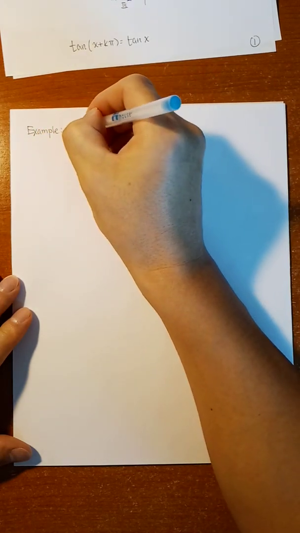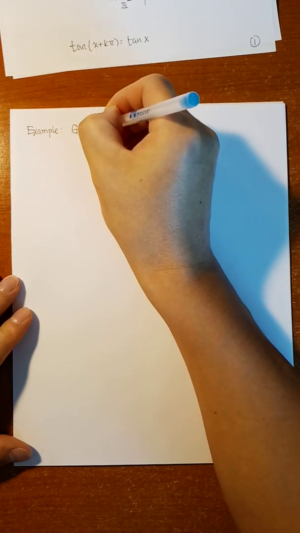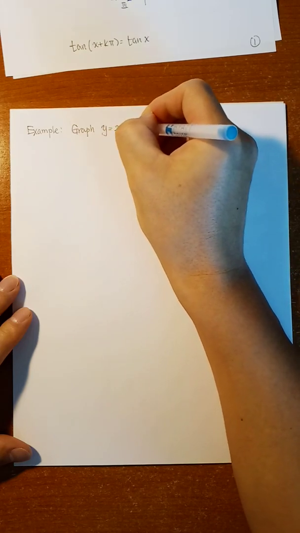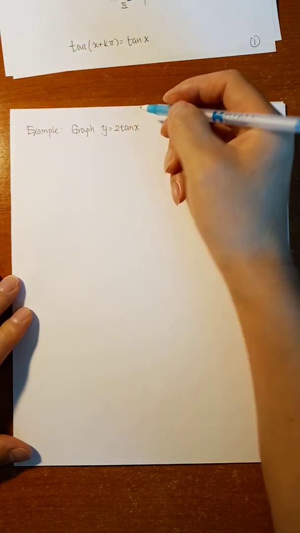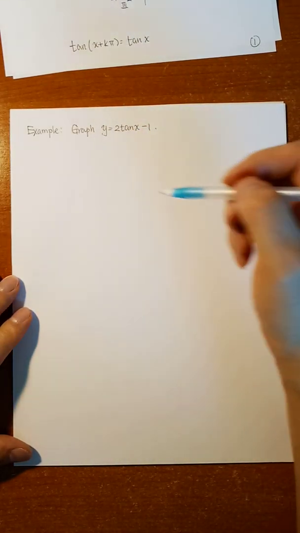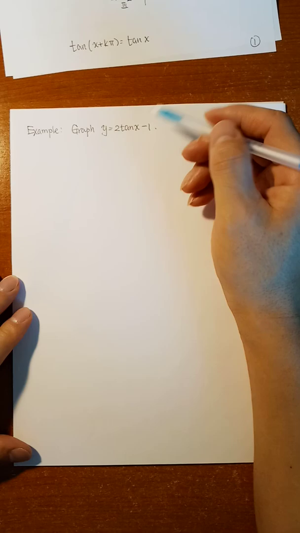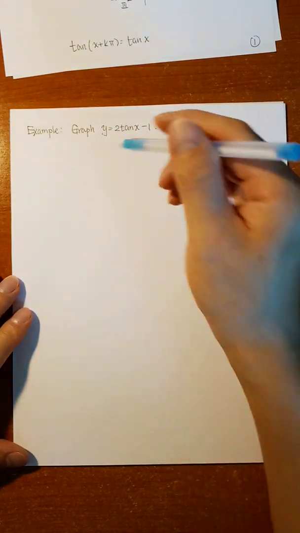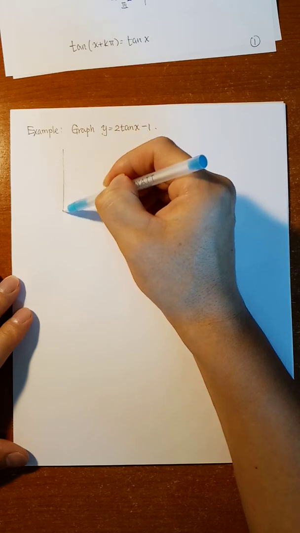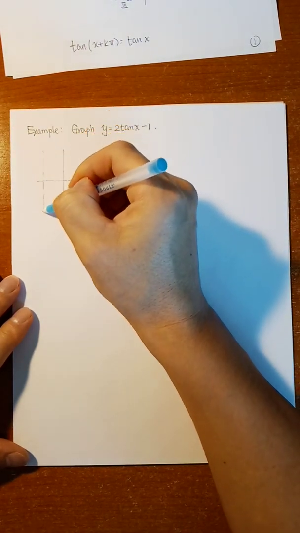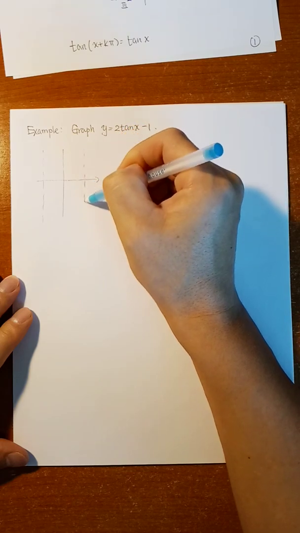Example, graph y equals 2 tangent x minus 1. Okay, so because it's a periodic function, I'm going to just graph one period. So first get negative pi over 2, positive pi over 2.